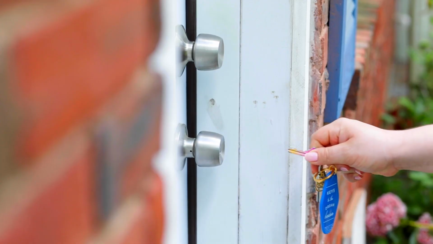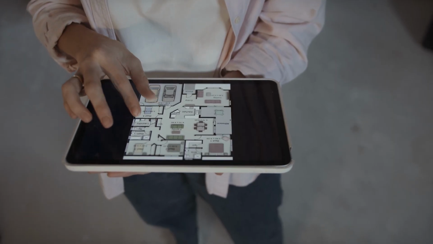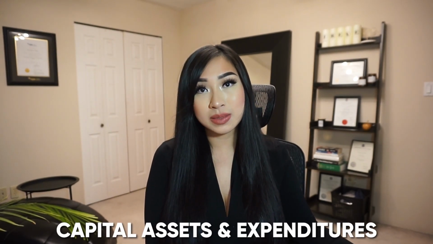Another example of a minor repair is that, let's say you decided that you want to replace all of the doorknobs on your property. Typically, these are considered minor because doorknobs don't cost more than $500, and they're a pretty quick fix just to maintain the property. Now where it gets a little bit tricky to wrap your mind around is that sometimes you're going to have to spend money to make major repairs or to do renovations on the property itself. Those are all considered capital assets and capital expenditures.